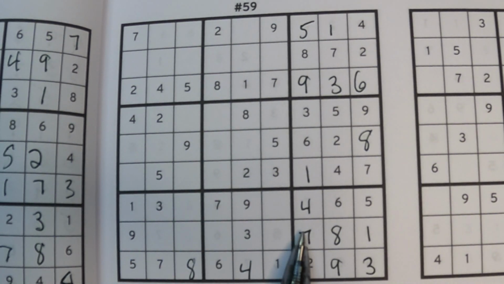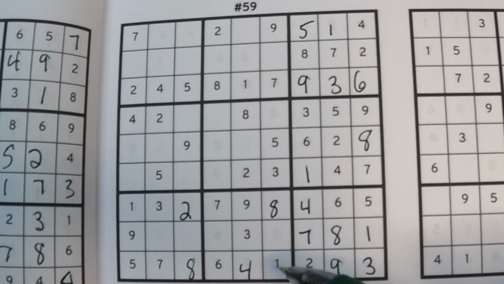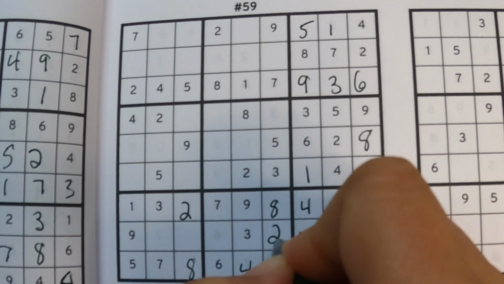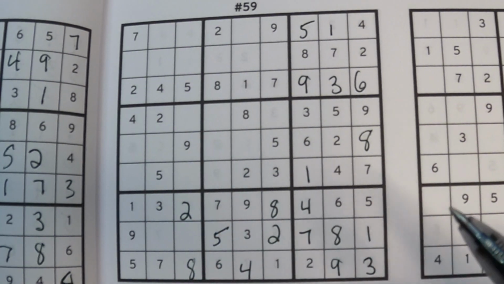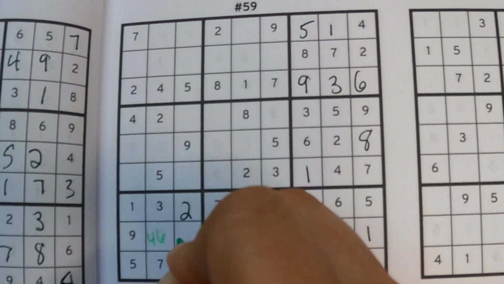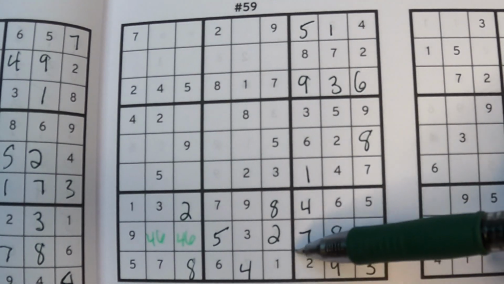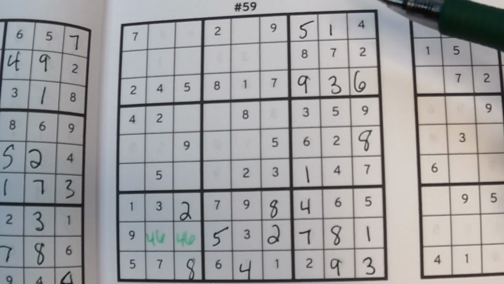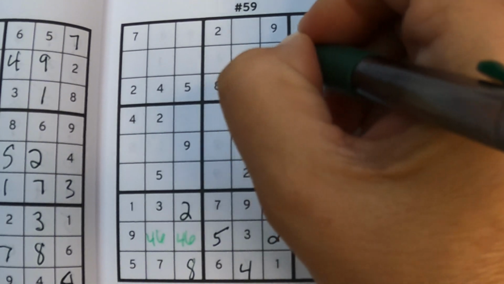For this row, we're missing 2 and 8. We've got the 8 here, so 2, 8. For this box now, we're missing 2 and 5. We've got a 5 here, so 2, 5. For this box, we're missing 4 and 6, and I don't see any help. So 4, 6, 4, 6. For this column, we're missing 4 and 6. We've got a 4 here, so 6, 4.